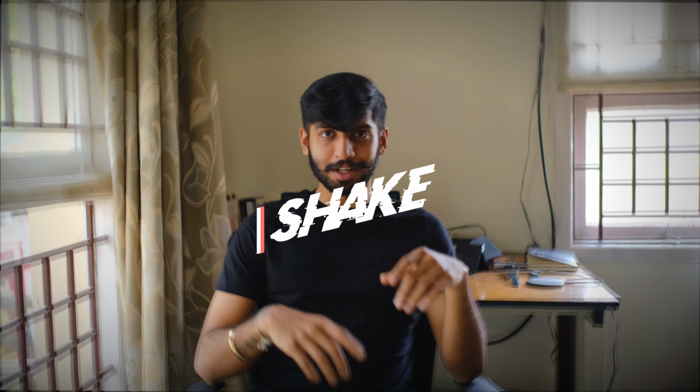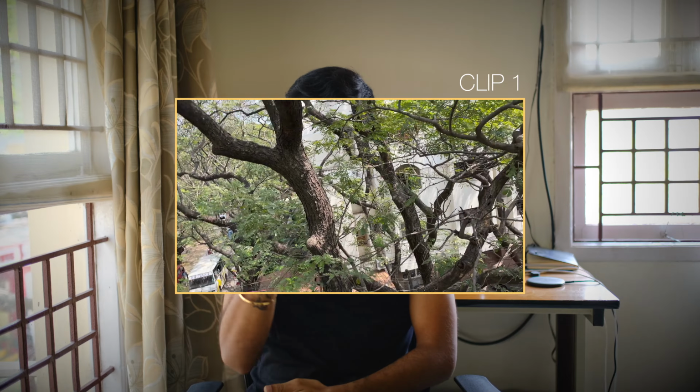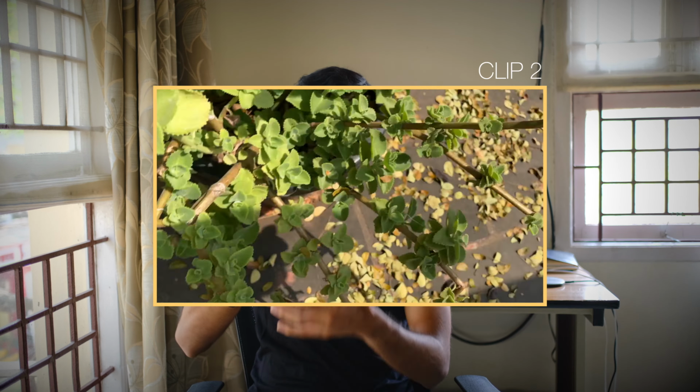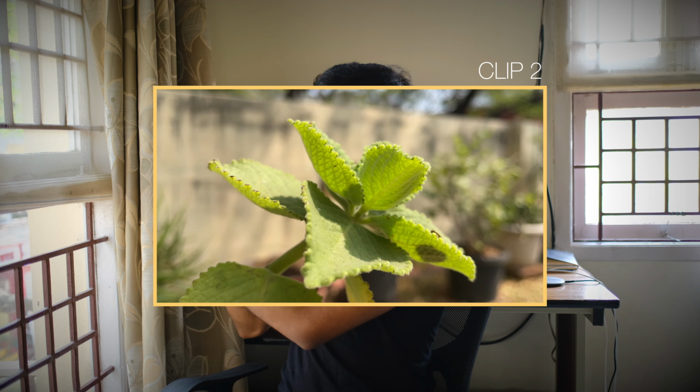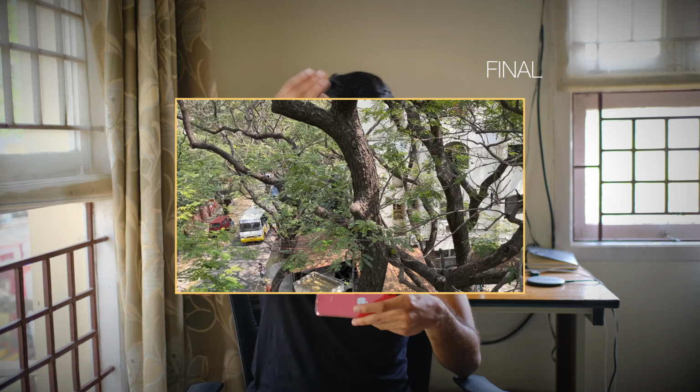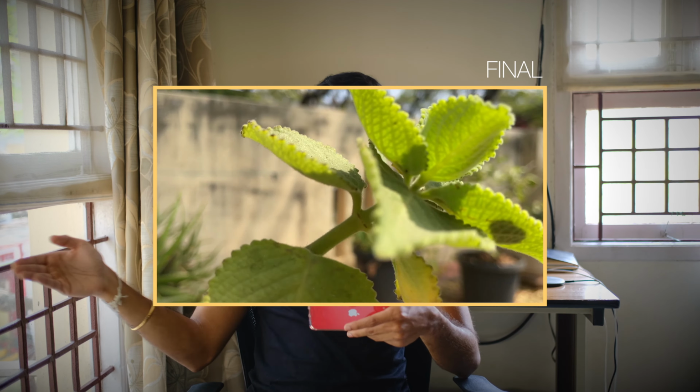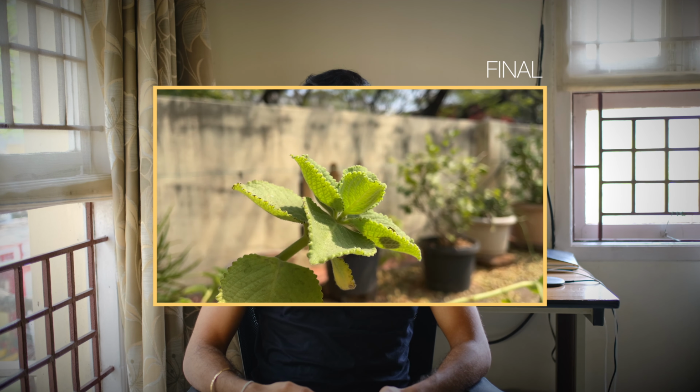So the fourth transition is going to be your shake transition. It's where in your first video you take a video of the scene and then you shake your camera, and subsequently in your second video you also shake the camera and then you go about showing a different environment. You join them in your video editing software and you cut at the shake to reveal the new location, and that is the shake transition.